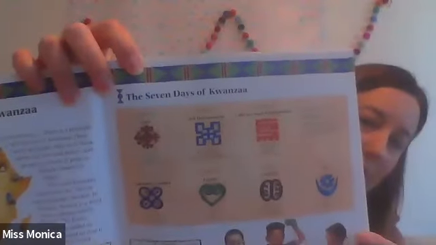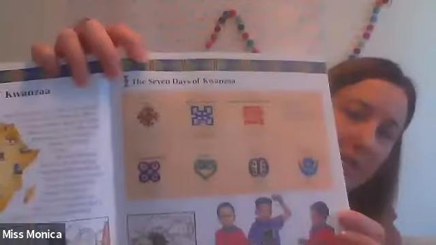There they are, the 7 days of Kwanzaa. I'm going to put this up close so that you can see it. If you can't see it, it's a little blurry, I understand. You can have your grown-up look this up on the internet. You'll find it right away. Each day has a different theme or principle. The first one being unity, and they use the African word for unity. I'm going to try this, which is Umoja.